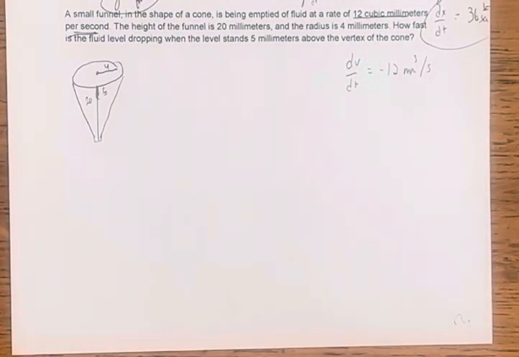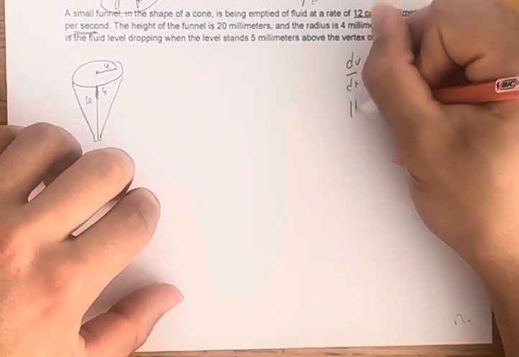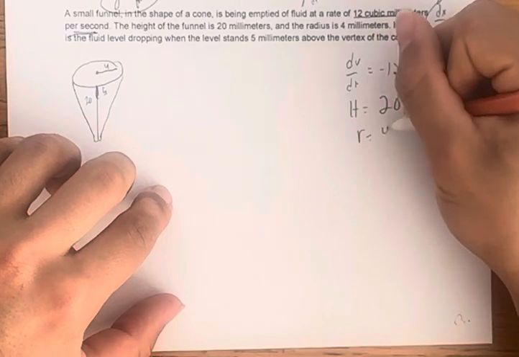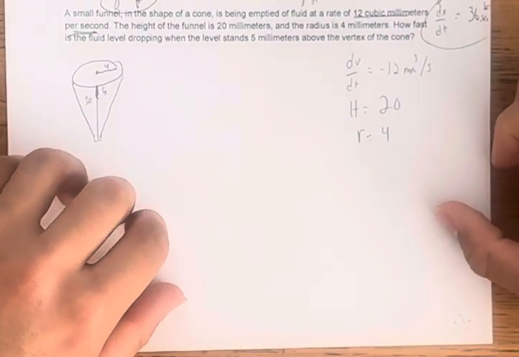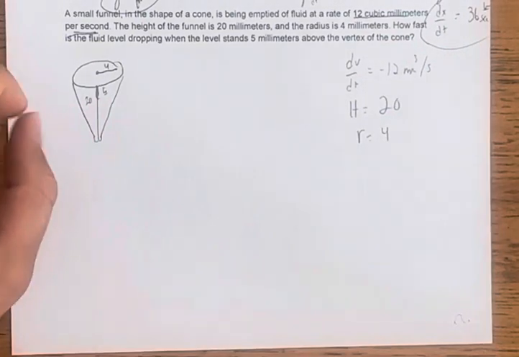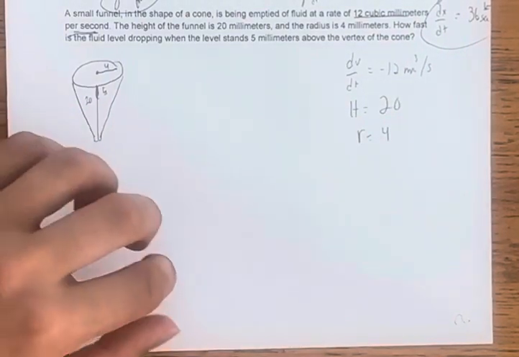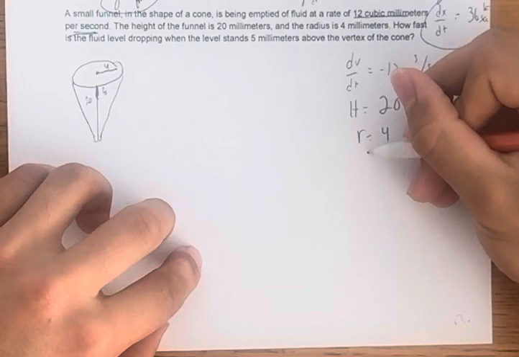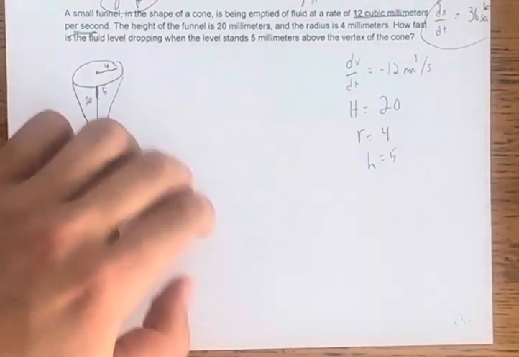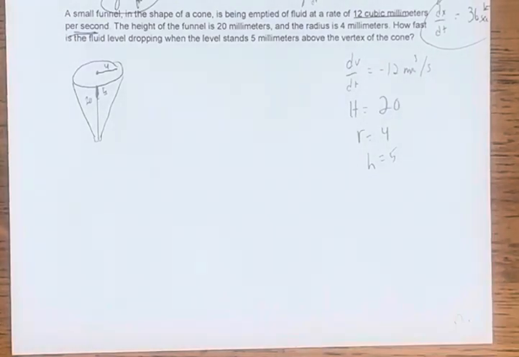The height of the funnel is 20 millimeters, so big H equals 20, and the radius is 4. How fast is the fluid level dropping when the level stands 5 millimeters above the vertex of the cone? So what we need to find is when little h equals 5, so that's what we're going to be using this equation.